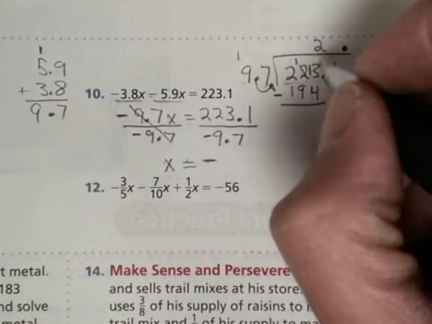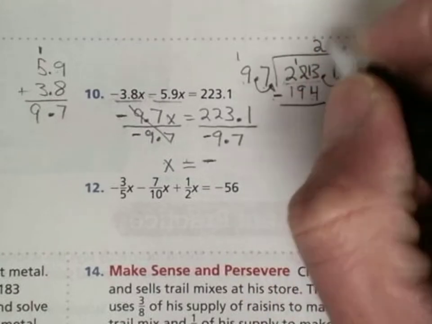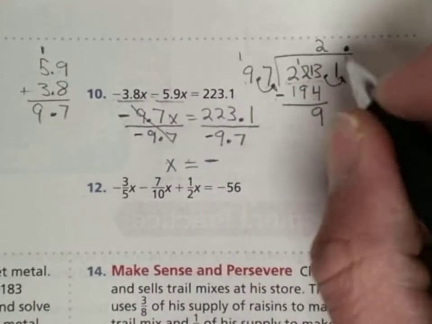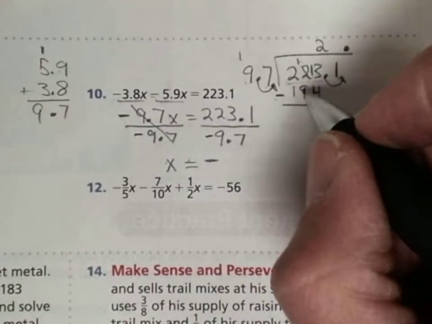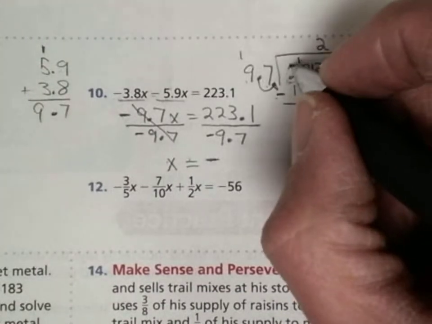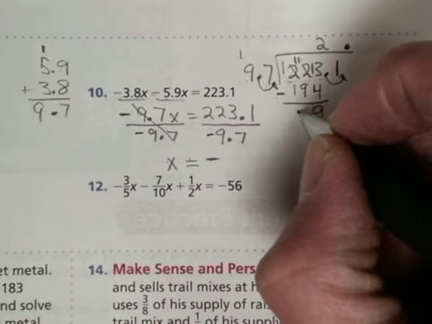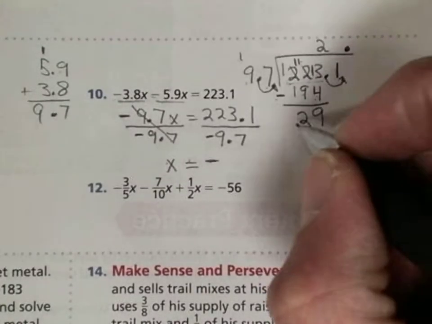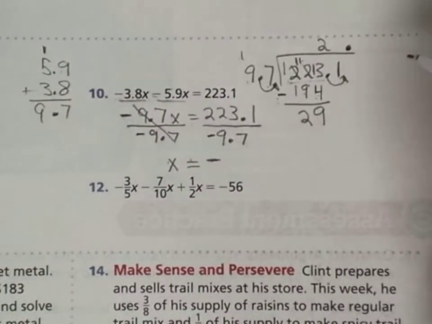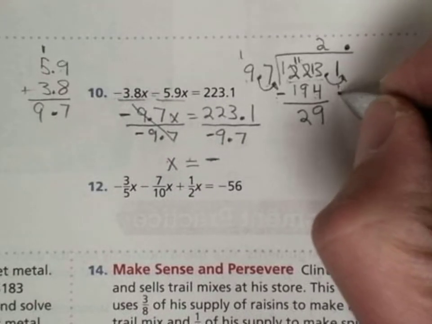So 13 minus 4 is 9. I can't take 9 from 1, so I've got to borrow here. That's a 1. And this is an 11 then. 11 minus 9 is 2. So I get 29. Now I bring down the 1.